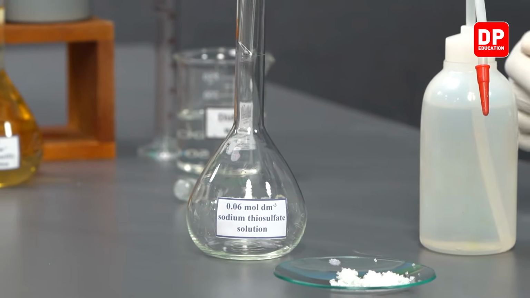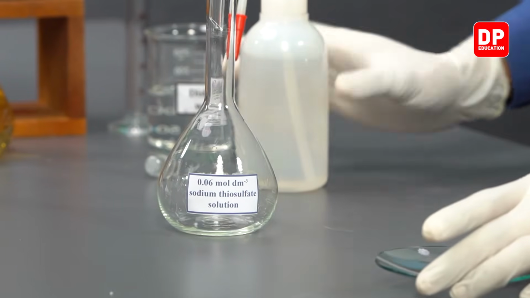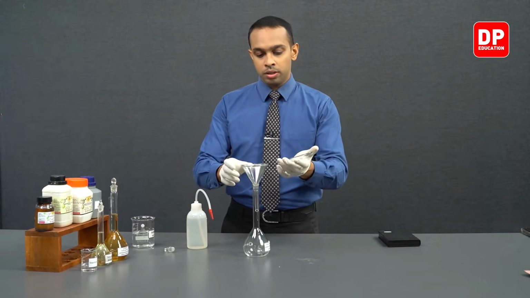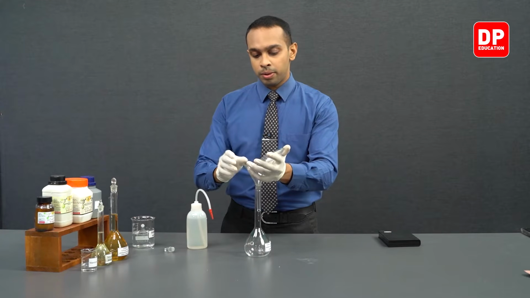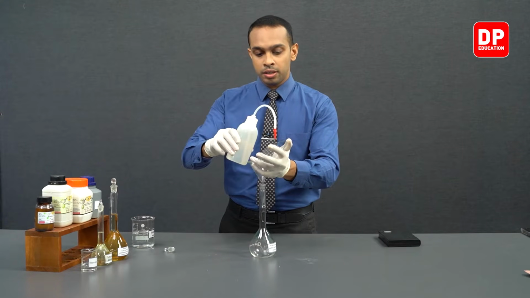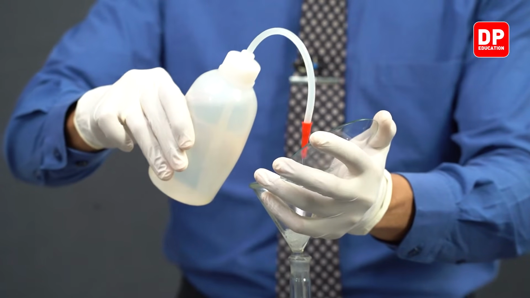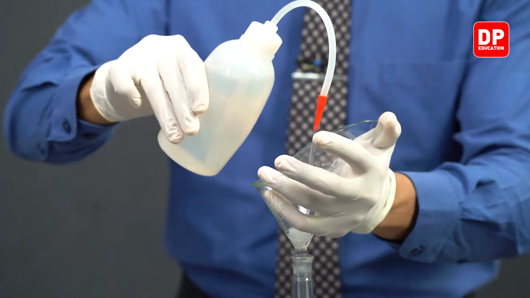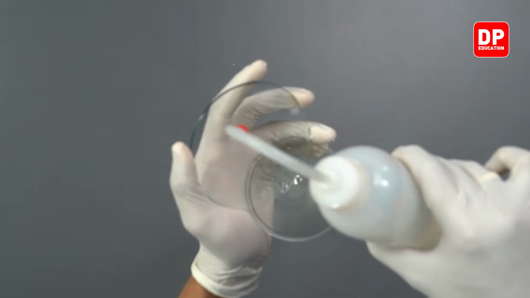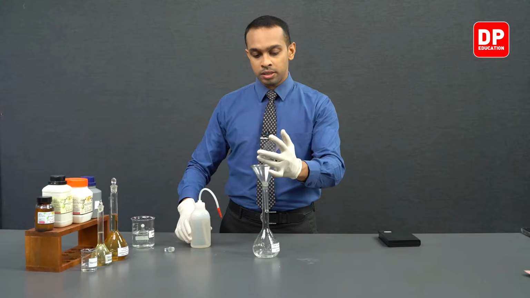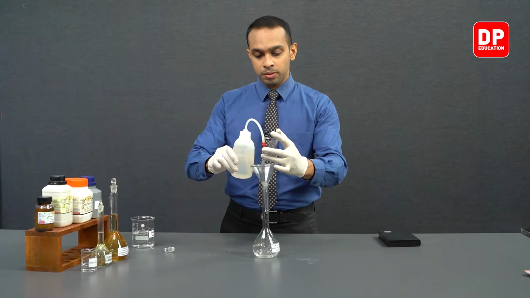Now we are going to transfer this solid with the use of a wash bottle this way. We have learnt about transferring solids in the following manner in previous experiments. We need to wash the watch glass after transferring the solid like so.